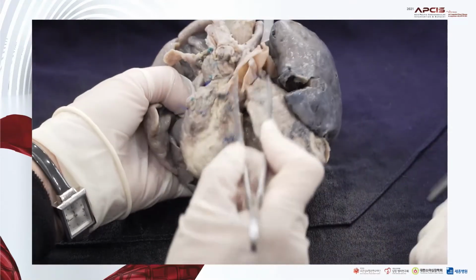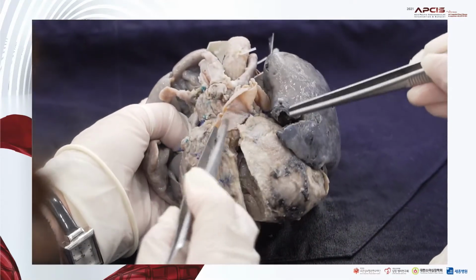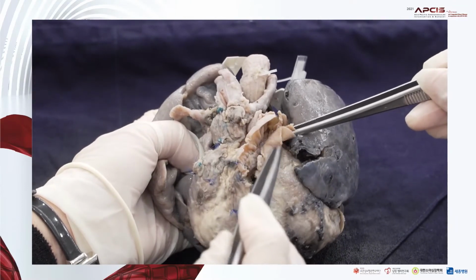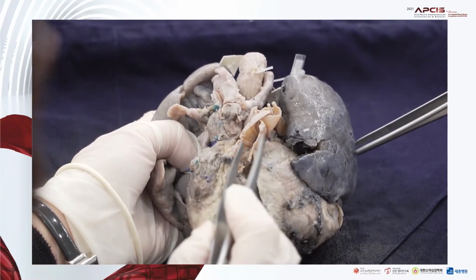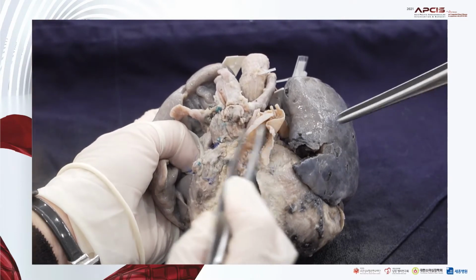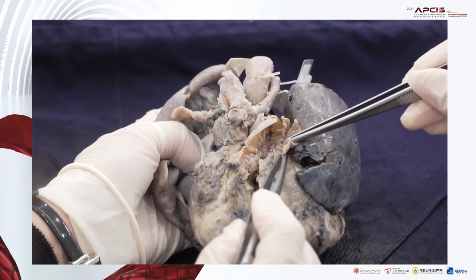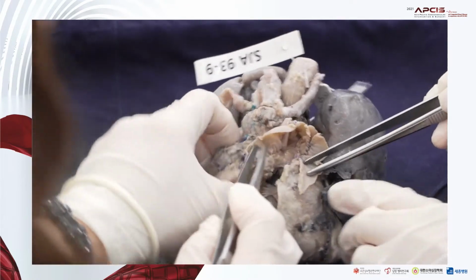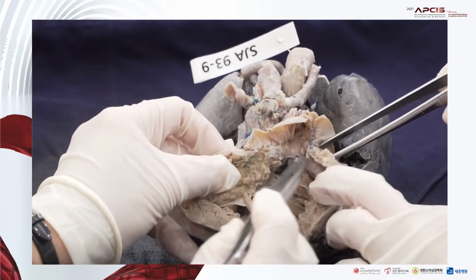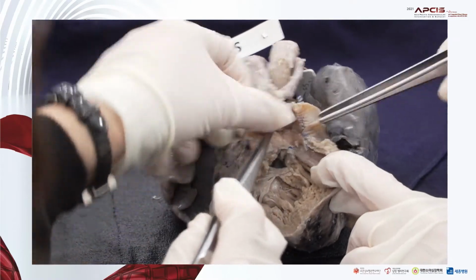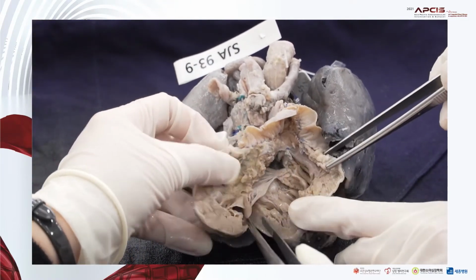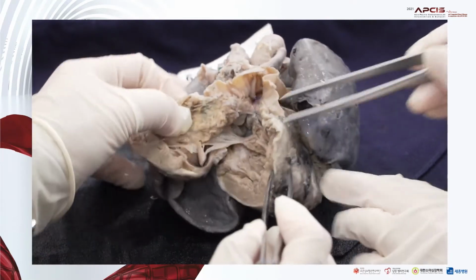And from the anterior side, we can see some patch material at the pulmonary outlet portion. So it was widened with the patch here, the substenotic, the stenotic pulmonary outlet portion.